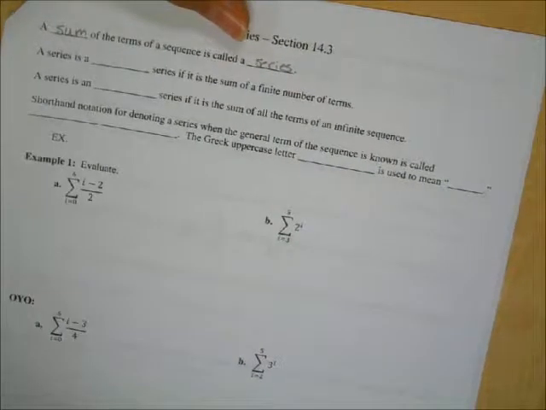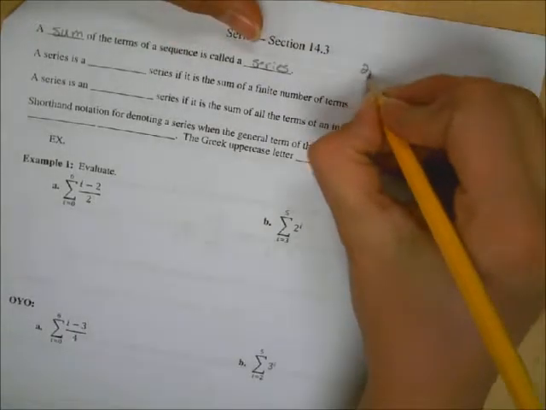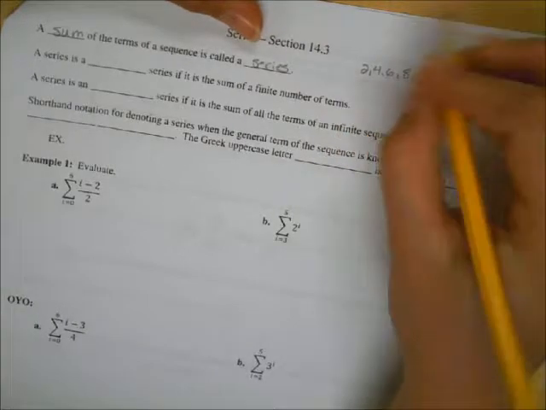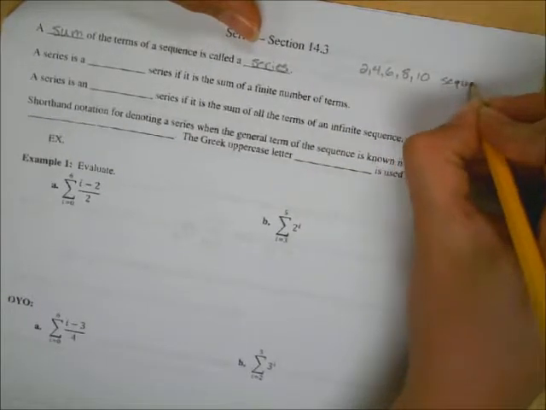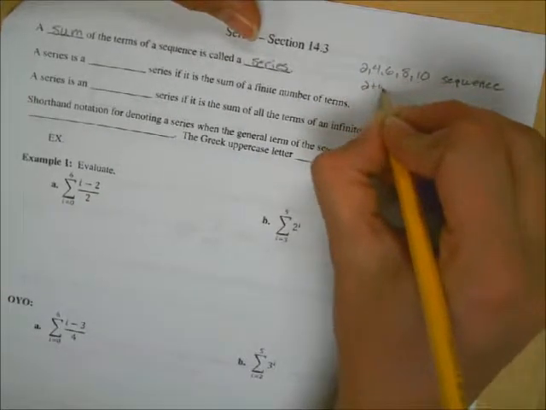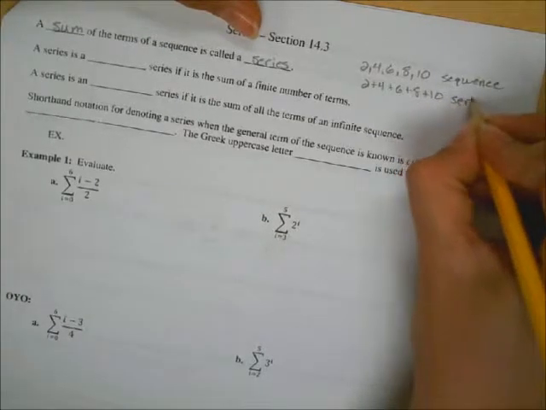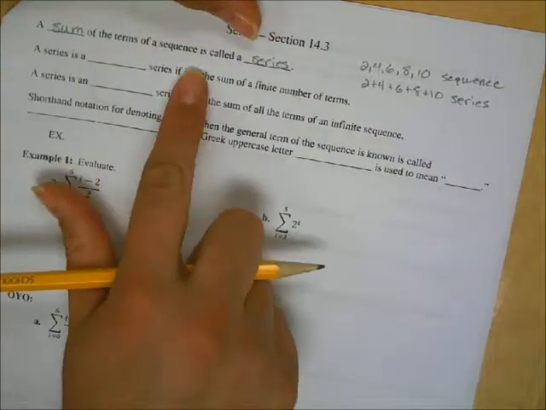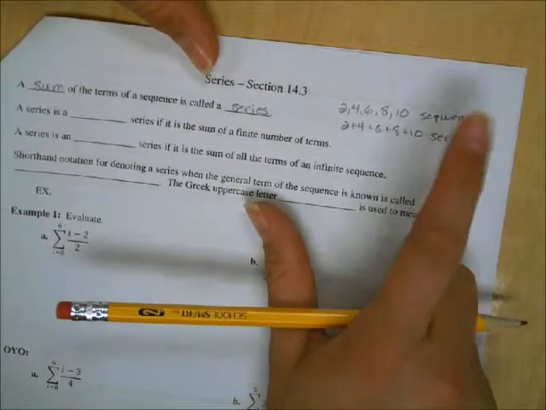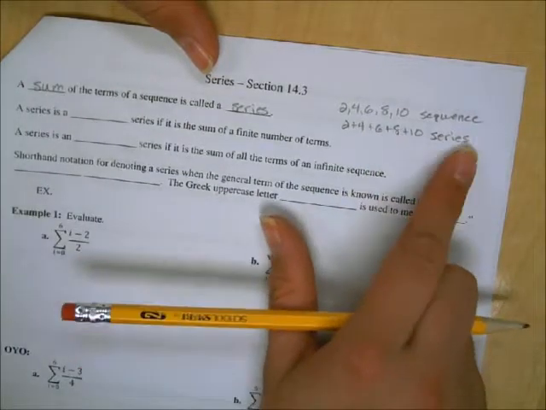For example, let's say the sequence 2, 4, 6, 8, and 10. This is a sequence. Well, when I add a plus sign in between them and add them together, now you're looking at a series. The sum of the terms of a sequence is called a series. So 2, 4, 6, 8, 10 is your sequence, and 2 plus 4 plus 6 plus 8 plus 10 would be a series.